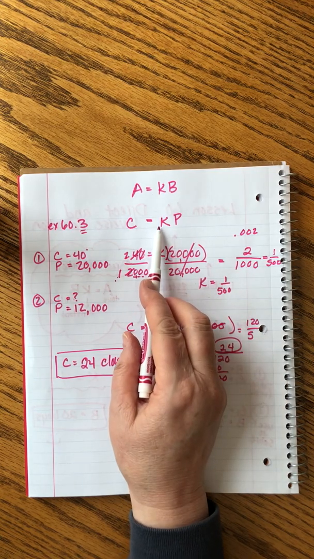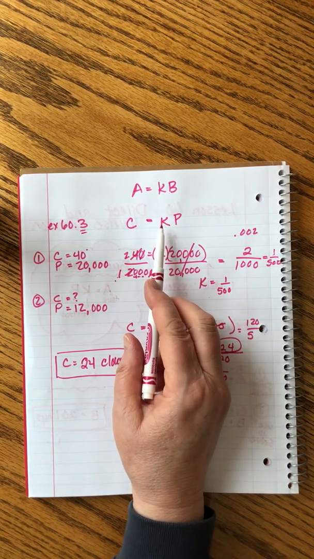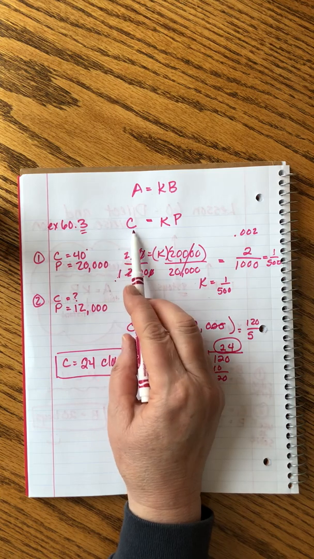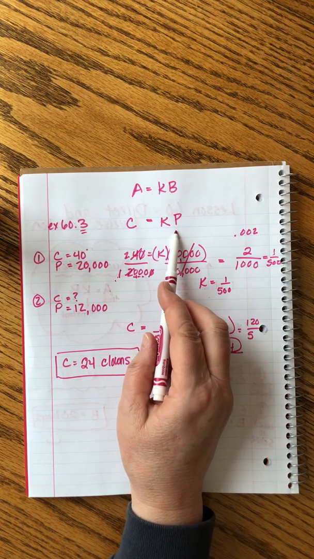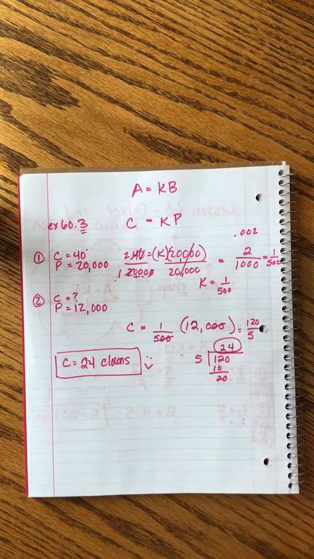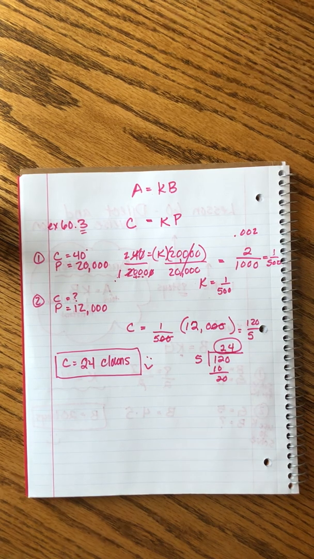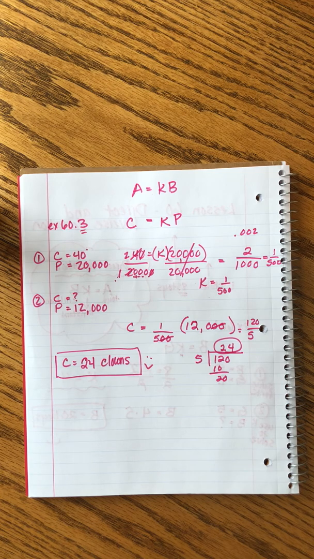There's our generic formula. There's how we tweaked it. Based on the sentence, the number of clowns was directly proportional to the number of performers. So just let it flow in the same order that the sentence does. Okay, those are two examples of direct proportions. Things are increasing together. One is going up faster than the other, and the constant helps us understand that relationship, but they're both increasing.